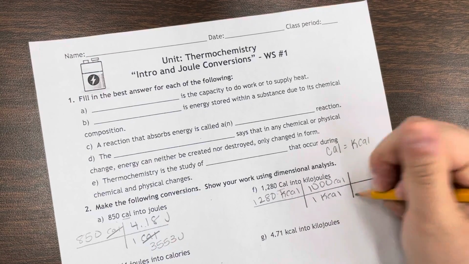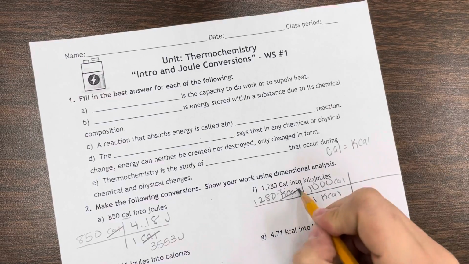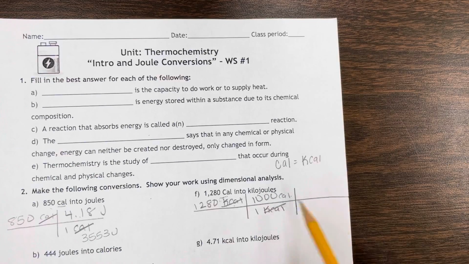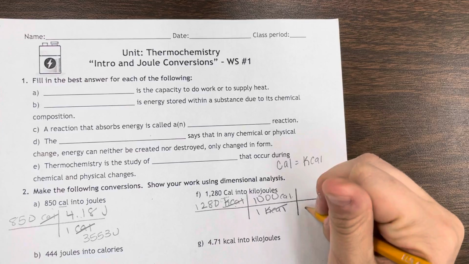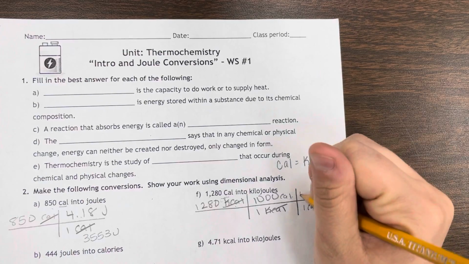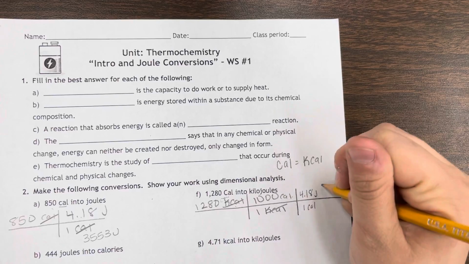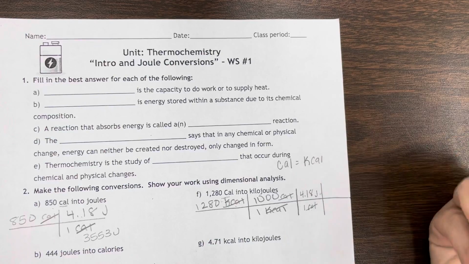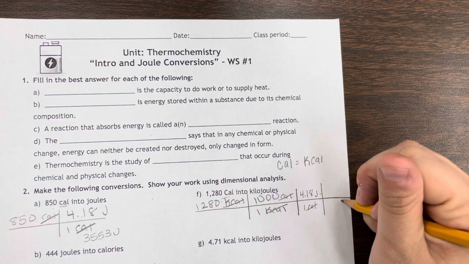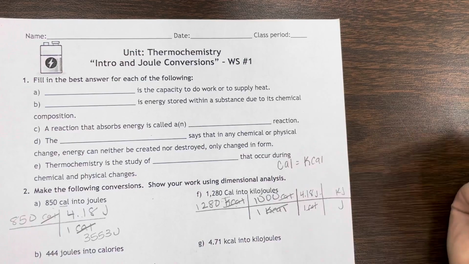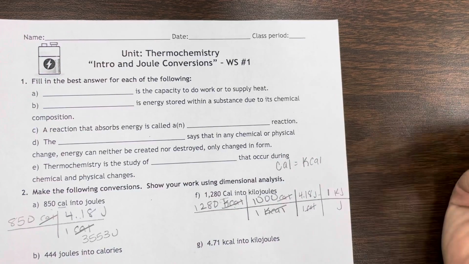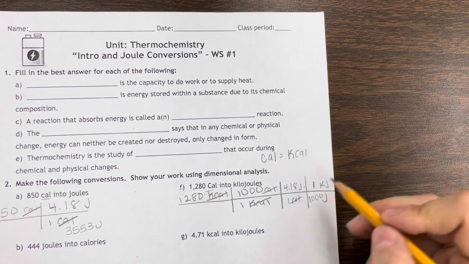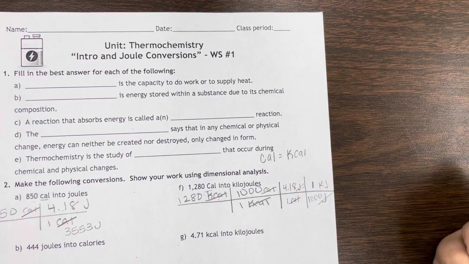That is going to cancel this. Now I have calories, but I need to get to kilojoules. So in order to do that, I need to first go to joules and then kilojoules. So 1 cal is going to equal 4.18 joules. This calorie is going to cancel with this calorie. Now I'm left with joules, but I need kilojoules. So joules is going to have to be the bottom. We know kilojoules is going to be at the top because that's what you want. 1 kilojoule is going to equal 1,000 joules. This joules would cancel with this joules until you're left with only kilojoules.